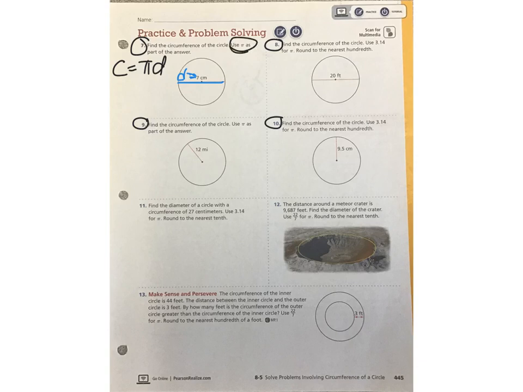Since I need to use pi as part of my answer, I'm not going to substitute in a value. Instead, I'm going to multiply pi times that diameter, and I'm just going to simplify my answer. In algebra, we always put numbers in front of symbols or letters. In this case, the 7 comes first, and the pi comes behind it. So the circumference of this circle is simply 7 pi. Now, that's an exact answer because we have not substituted in an approximate value for pi.